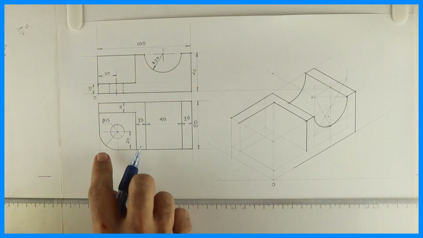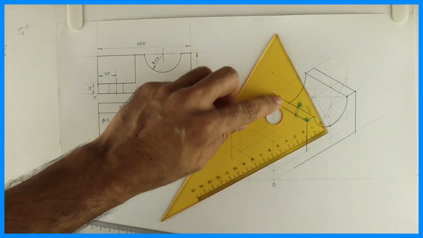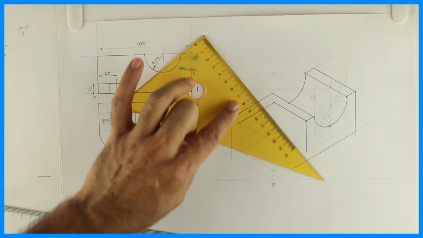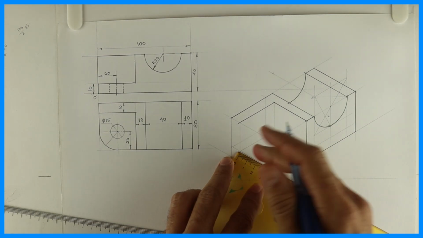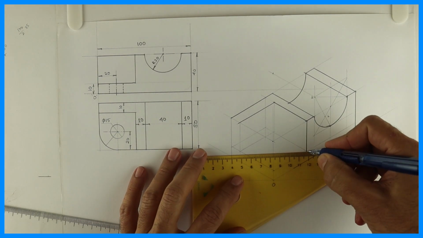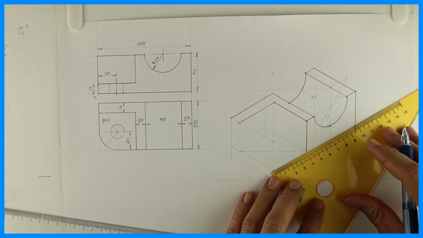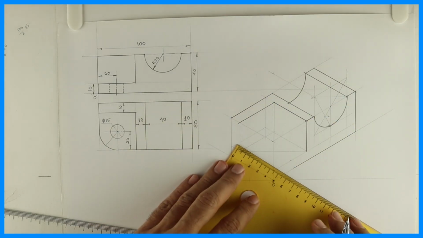Now we have to draw this circle. This radius is 20. So again we'll draw rhombus of 40. So from here we'll take 40. This is also 40. So we'll draw longest diagonal. We'll take midpoint, and from the opposite corner we will join.